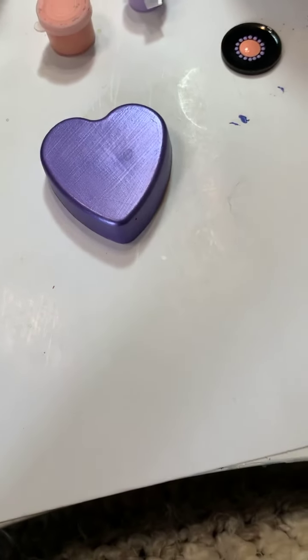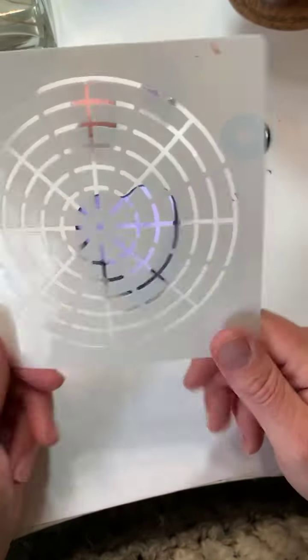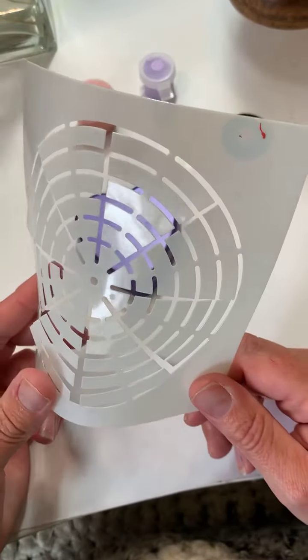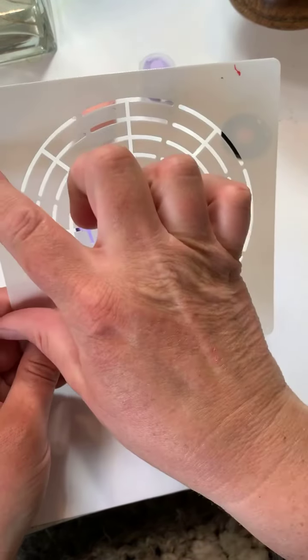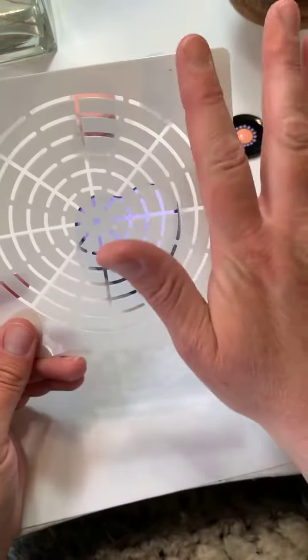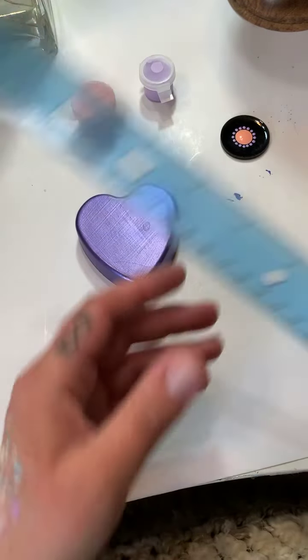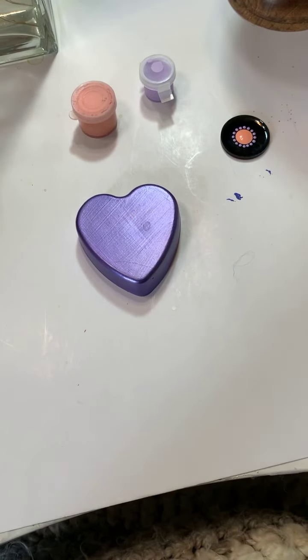It's a piece of plastic, very much like this, only a little bit thicker. I still have it, but it is lost in the abyss of mess and clutter in here somewhere. It had about 50 different size circles. It's just a circle stencil. So you could create all these different sizes in the middle, right?